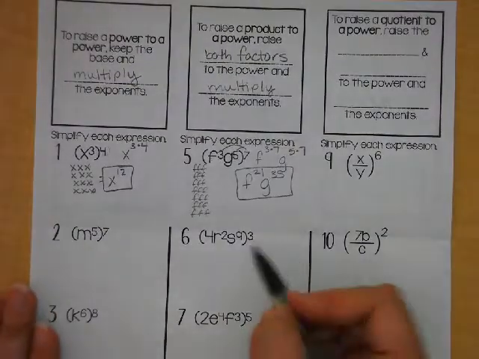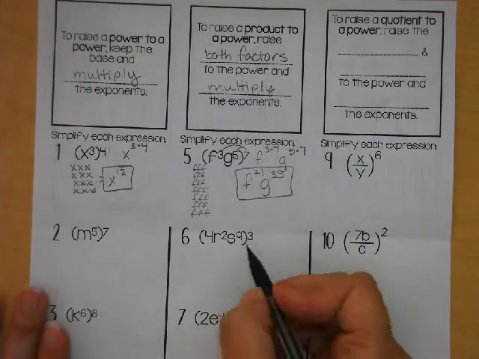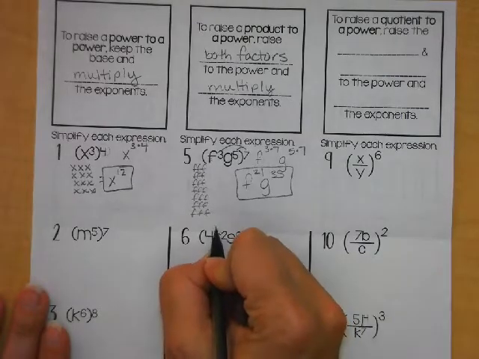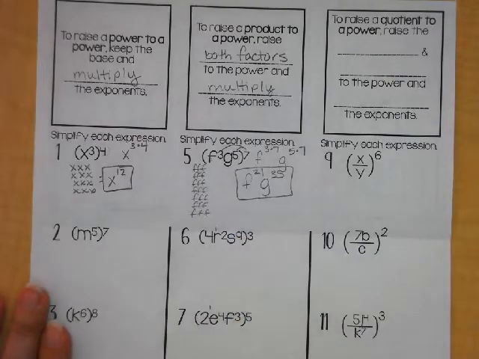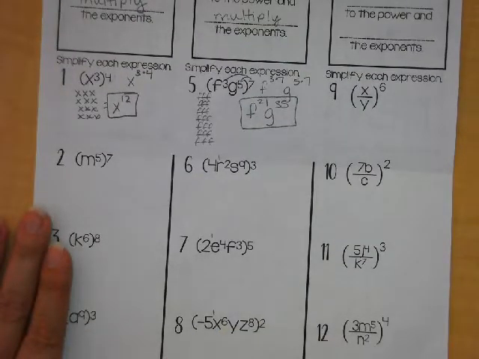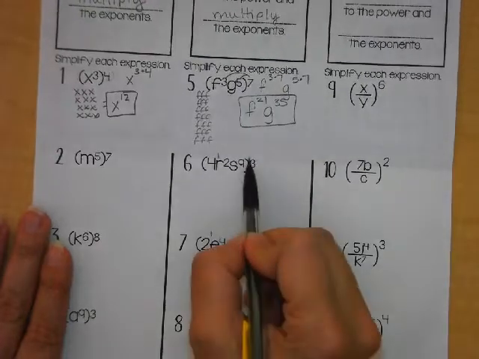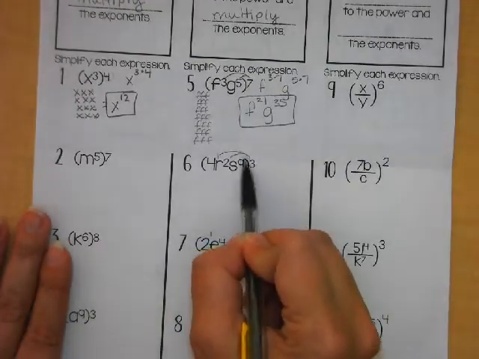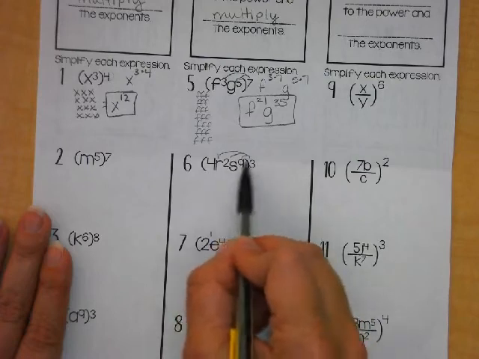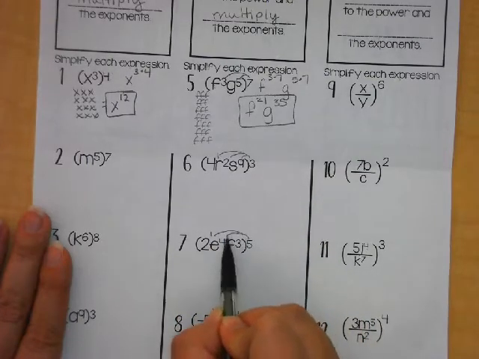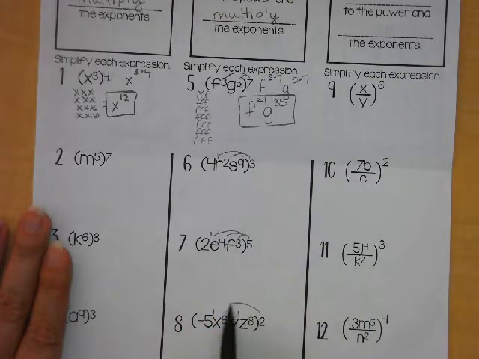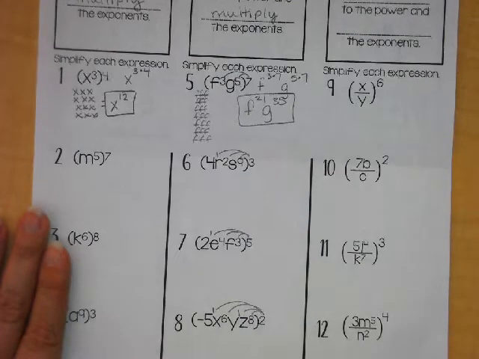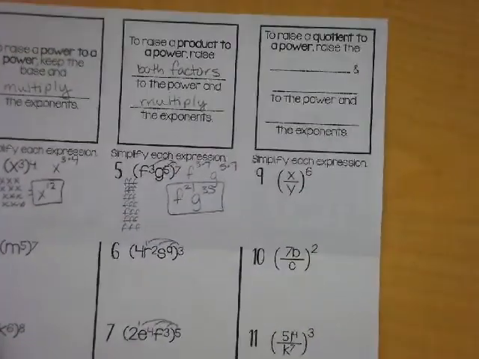If you look at this example, number 6, notice there's no exponent on that 4. On 7, there's no exponent on the 2. And number 8, there's no exponent on the -5 or the y. You're going to want to put those 1s there because you're going to have to multiply that. 3 times the 1, the 2 times the 9, 5 times the 1, the 4 times the 3, 2 times the 1, the 6 times the 1, the 8. That way you can simplify that correctly.